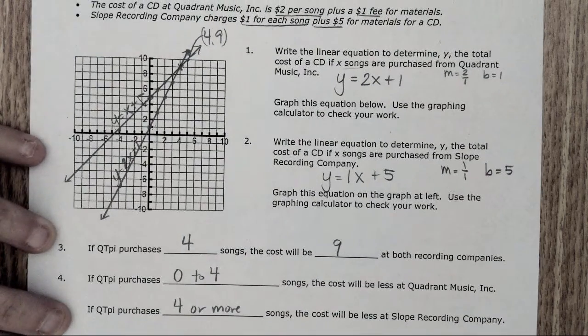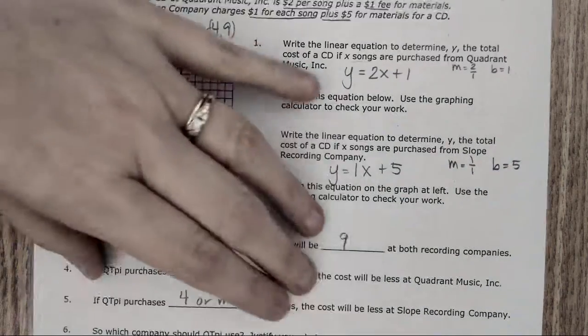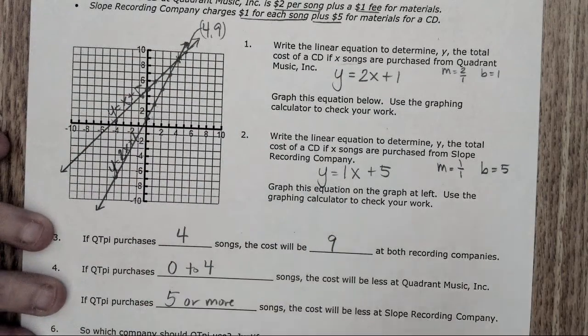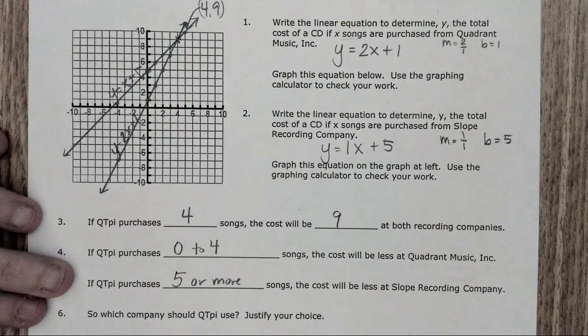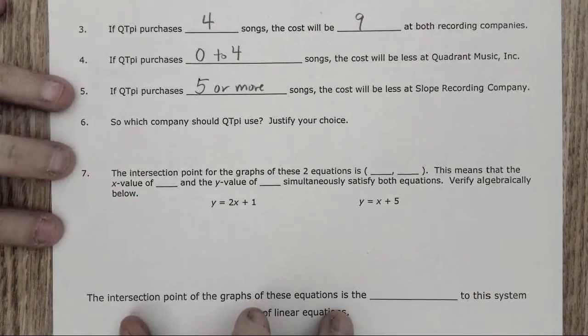4 songs, well, not 4 or more, it would be 5 or more, right? 5 or more songs, so more than 4 songs. Let's say 5 or more, sorry about that. For 5 or more songs, the cost will be less at Slope Recording Company. So which company should she use?